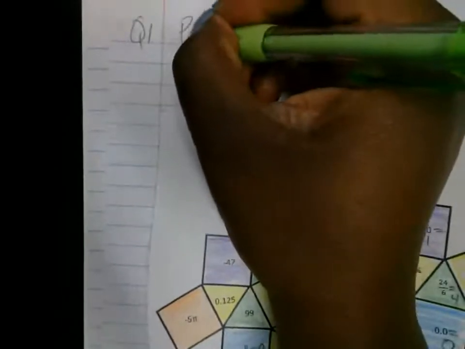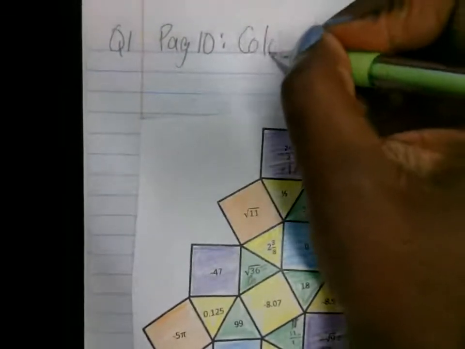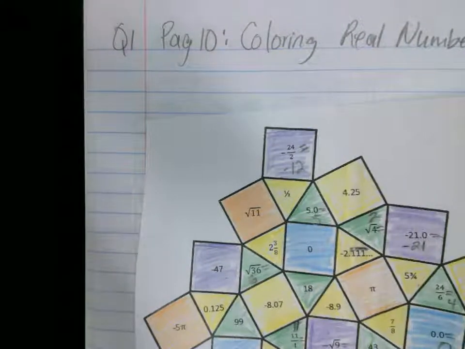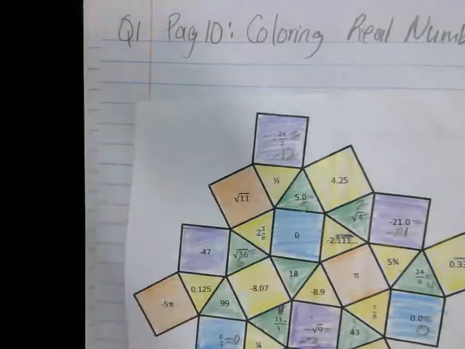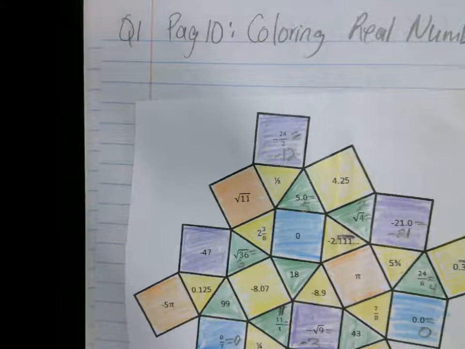Q1, page 10, coloring real numbers, okay?